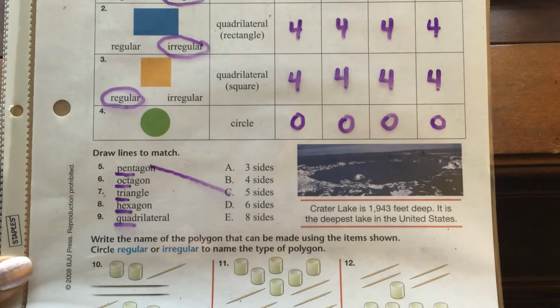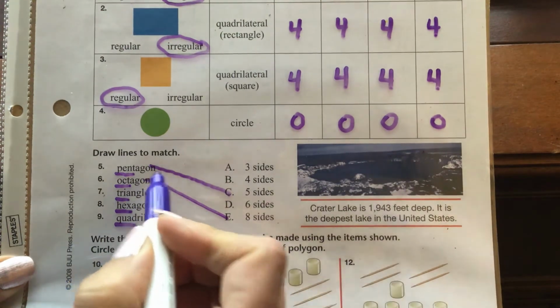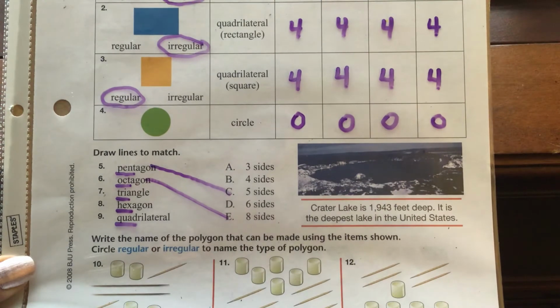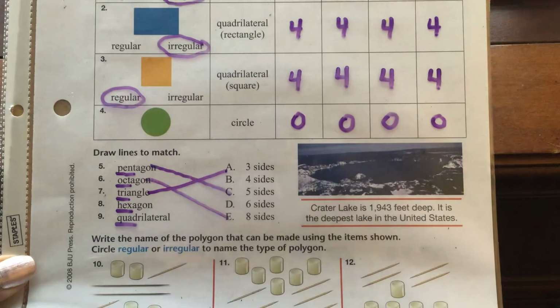Anything with octa is with what number? Think of an octopus, right? The number 8. An octagon has 8 sides. Triangle, okay, we have like a tricycle or a tripod. Triangle refers to having 3. All right, there we go.